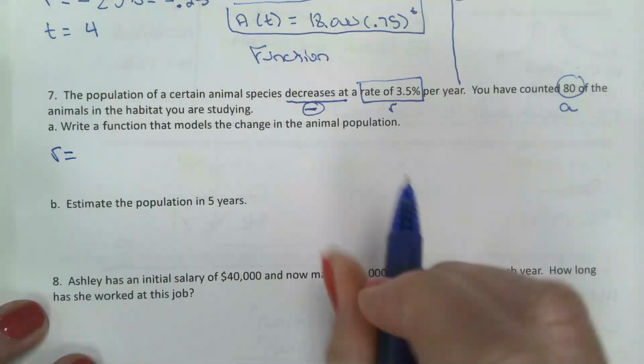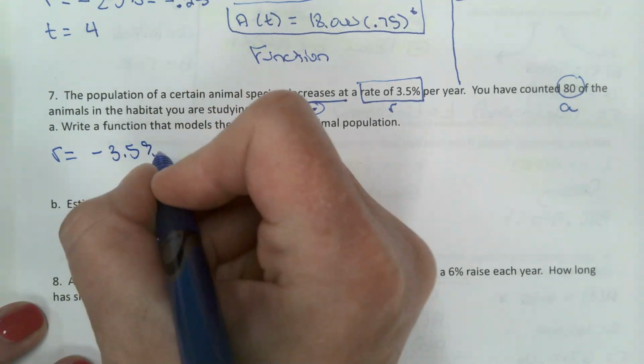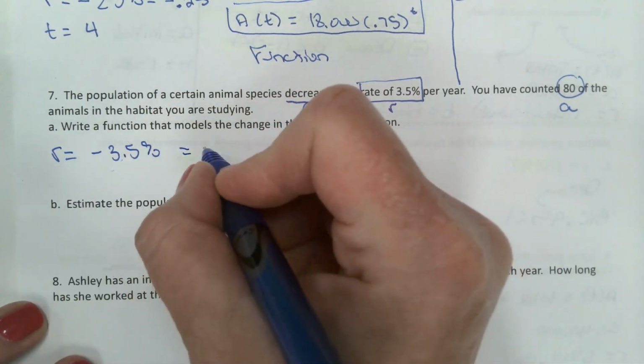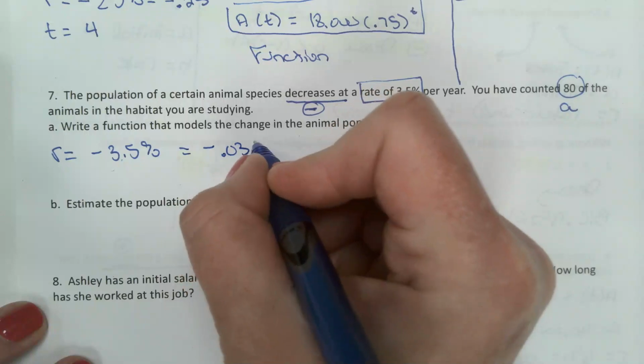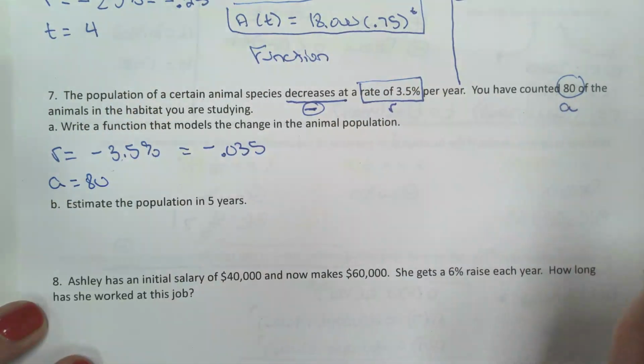All right, so my R, it's decreasing, is negative 3.5%. Let's move that 2 to the left, and we get negative 0.035. Your A is going to be 80, and eventually, we don't know t yet. Okay.